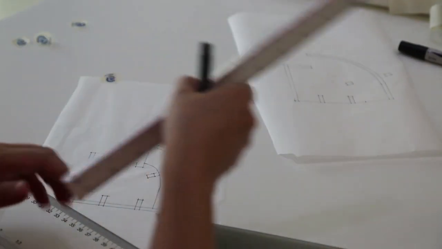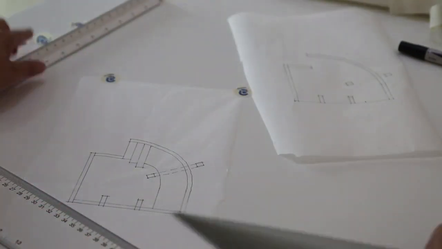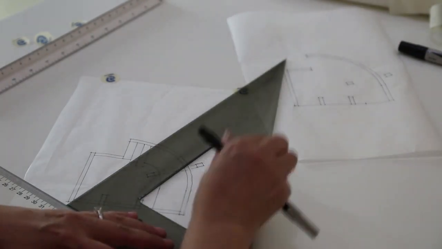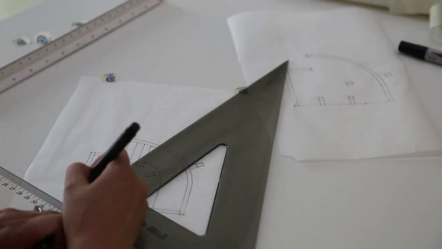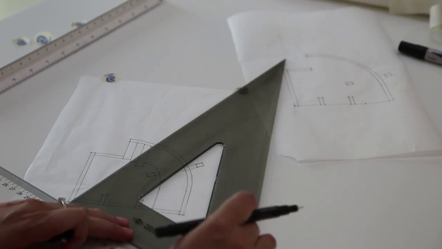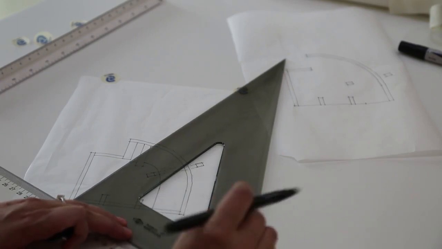So we know the height is 5 meters. So I'm going to maybe just do a couple of corners. I'm going to start with this corner right here. Okay, so I would draw very lightly with a pencil.